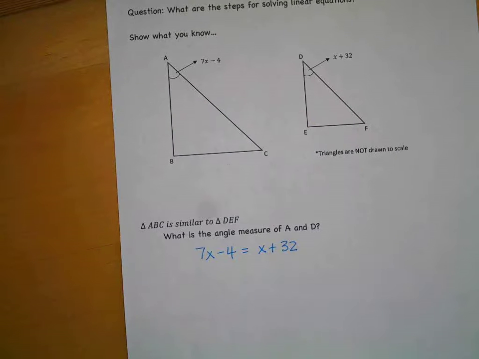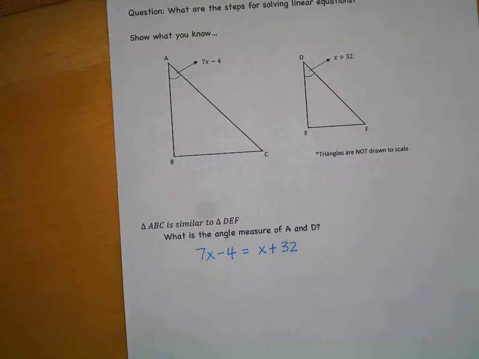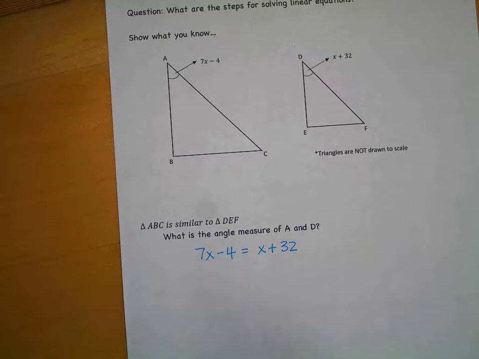So what we have right here is a linear equation, and if you remember the steps we have to go through, the first thing you always have to do is see if you have anything to distribute, and right now we don't have anything to distribute. So the next step on the list is that we have to get the x's, since it's the same variable, all to the same side.